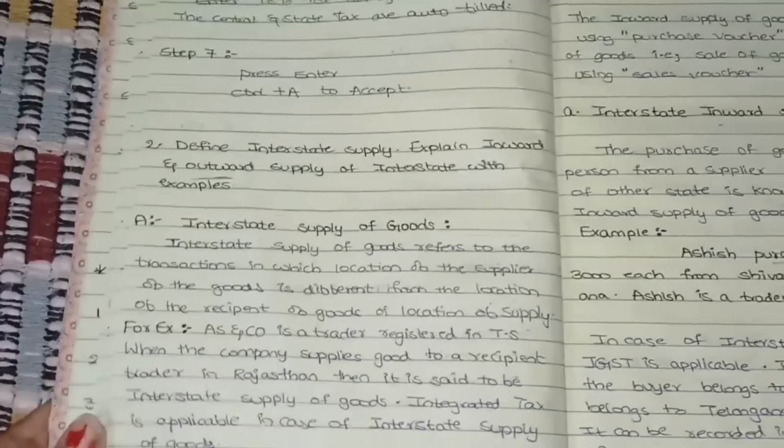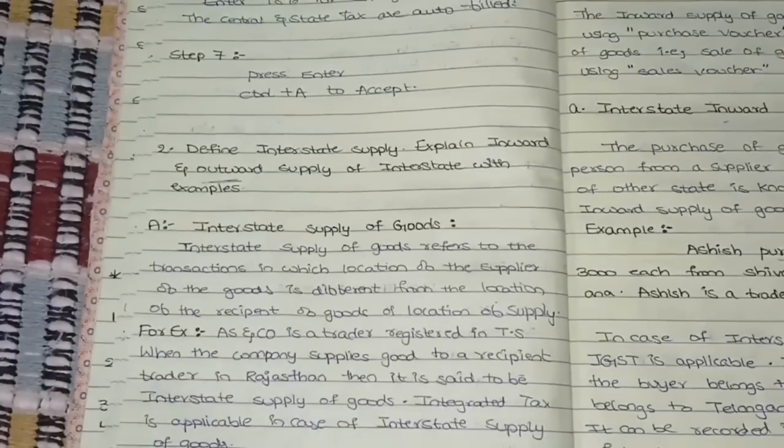Okay, the second question in unit number 2 is define interstate supply and explain inward and outward. What does interstate mean? If the buyer is from another state and the seller is from another state, then we will call it an interstate supply. Inward means purchase antamu, outward means sales.